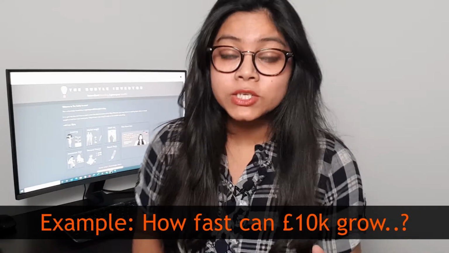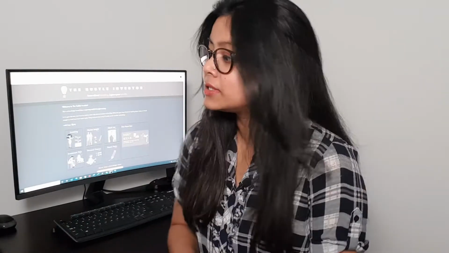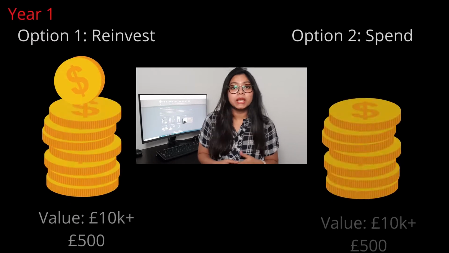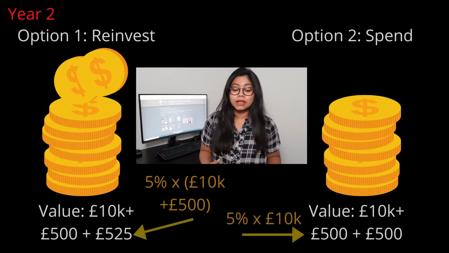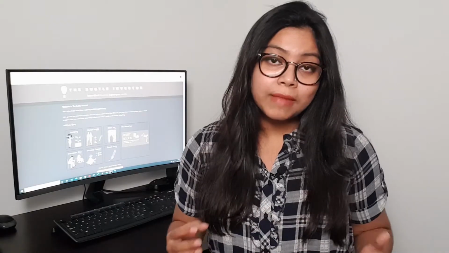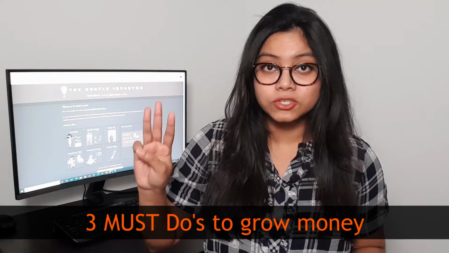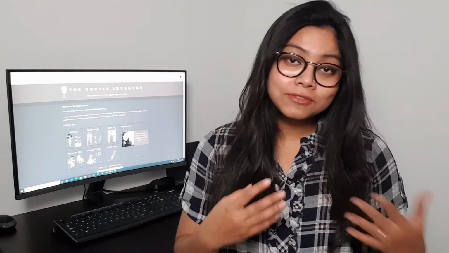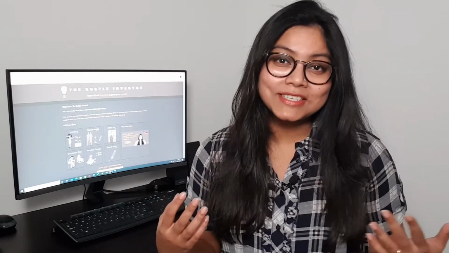We're going to take a hypothetical example of someone, maybe you, who wants to invest about £10,000 in a stock or a fund that pays a 5% dividend yield as income. Now you have two options with this investment. You can either take out the 5% income every year, or you can reinvest that income back into your investment. In order to maximize your £10,000 investment, there are three main things that you must do. And at the end of talking about these three things, I'll show you exactly what type of stocks or funds to pick so that you can get the maximum benefit of compounding.